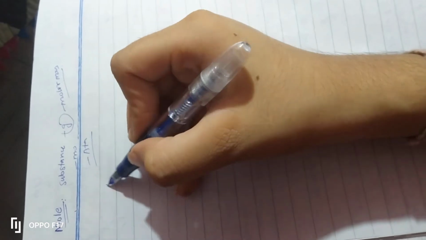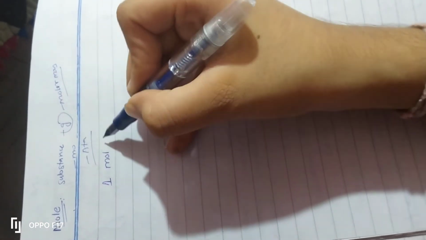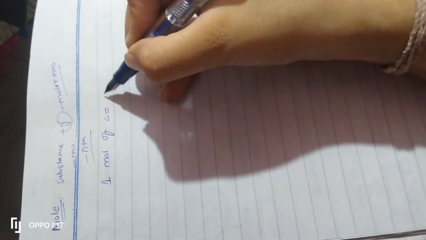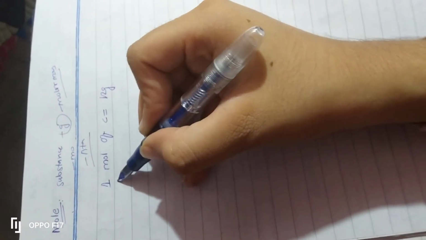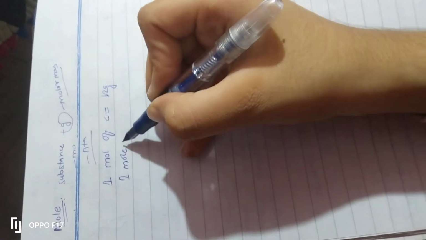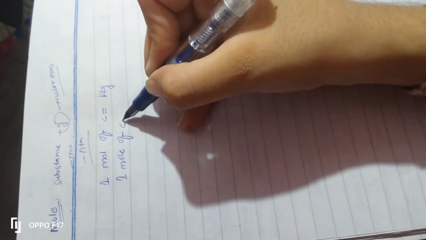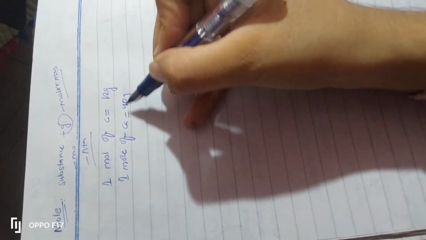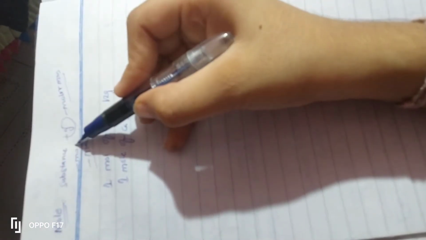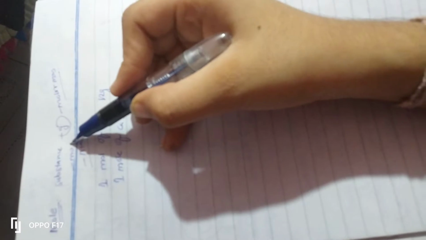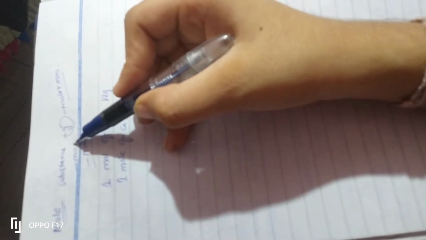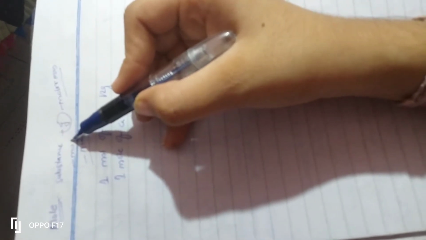For example, 1 mole of carbon is equal to 12 grams. 1 mole of calcium is equal to 40 grams. So the amount of substance, or you can say the atomic mass, molecular mass, formula mass, whatever mass you have, expressed in grams is known as 1 mole.